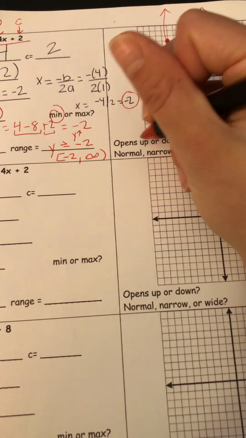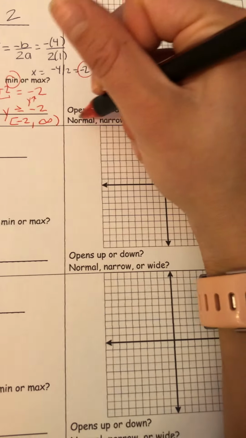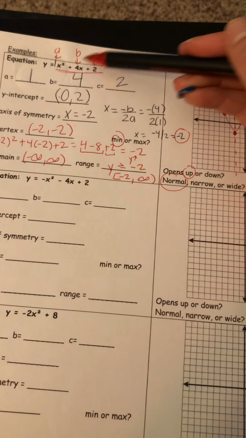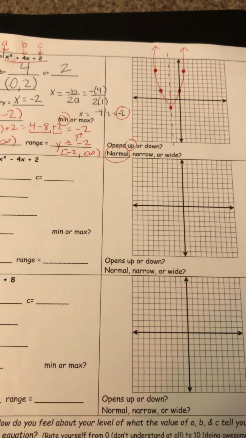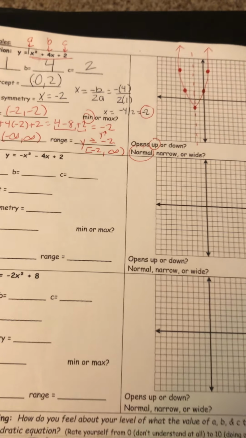We can see that it opens up, and this is a normal graph because a is 1. And you can tell that it's normal. You'll really be able to tell if it's narrow or wide in most cases if you weren't looking at a, but that'll always help you as well.